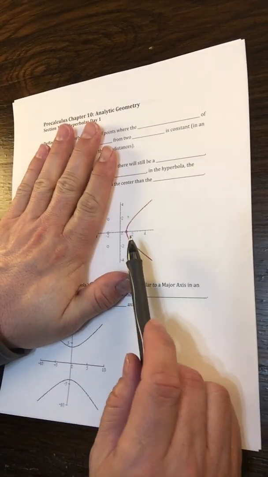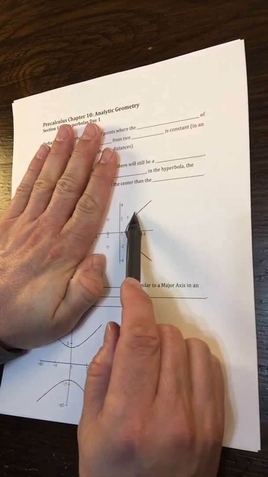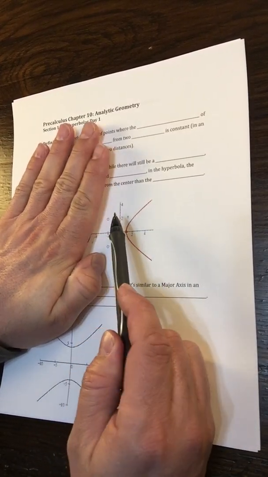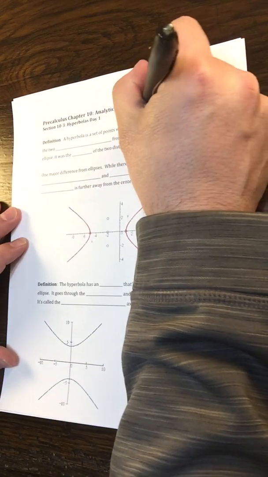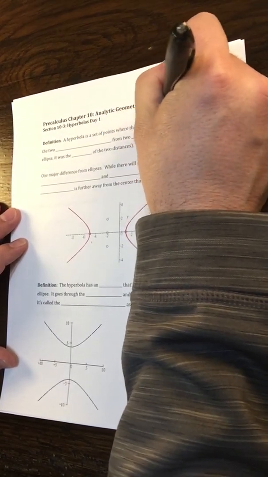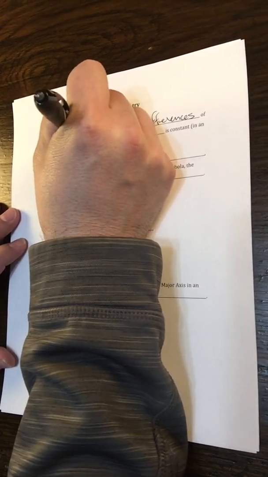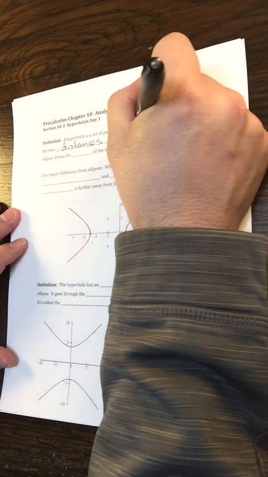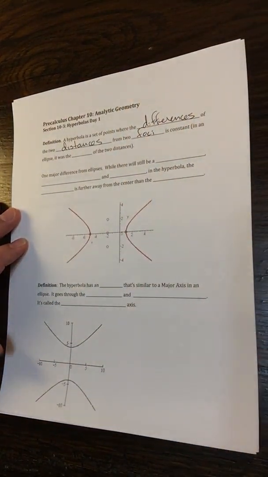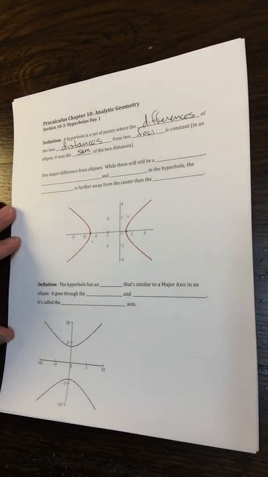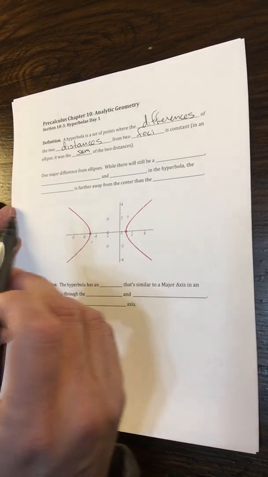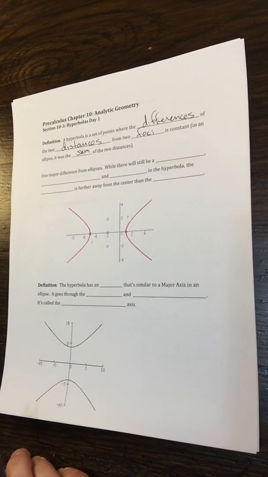A parabola, like this, is the set of points where there's a directrix and a focus, and every point is equidistant from both. An ellipse had to do with the sum of two distances being constant, and so a hyperbola is a set of points where the difference of the two distances from two foci, plural for focus, is constant. In an ellipse, it was the sum. In a hyperbola, it is the difference. So let's just run with it instead of me trying to over-explain it here.